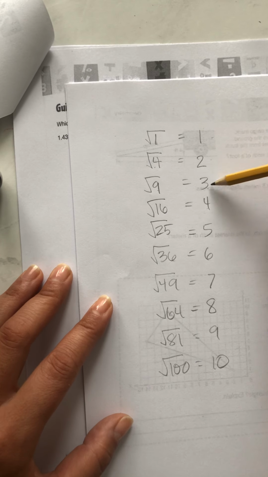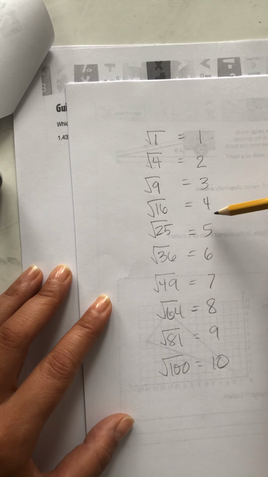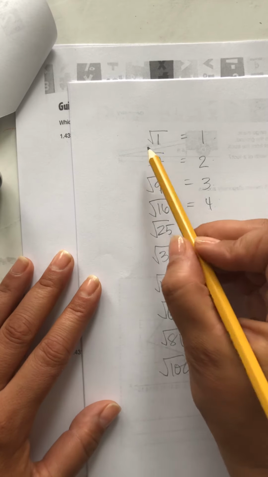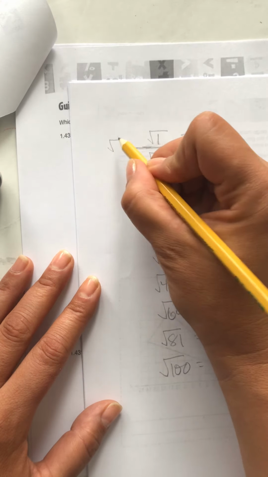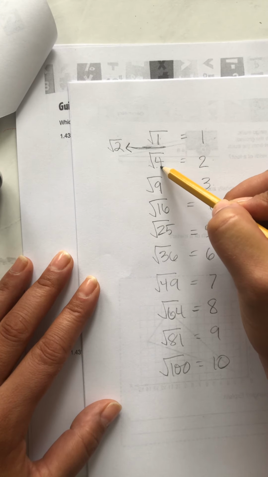So these are whole numbers. That's why these are perfect squares, because these are the whole numbers it takes to get those. So the square root of 2 would fall somewhere around here, right? The square root of 2 would be right around here, between the square root of 1 and the square root of 4.